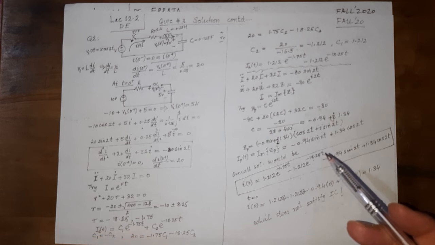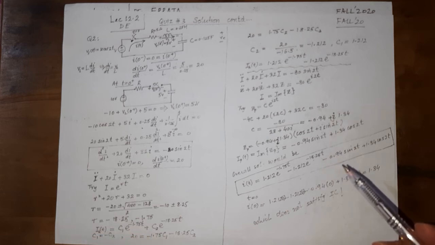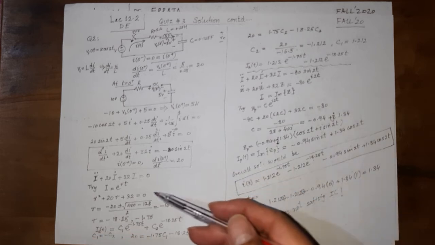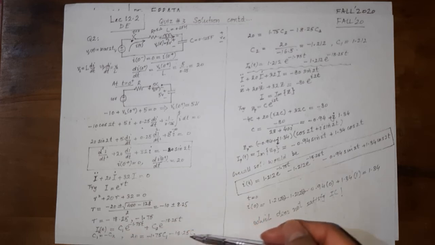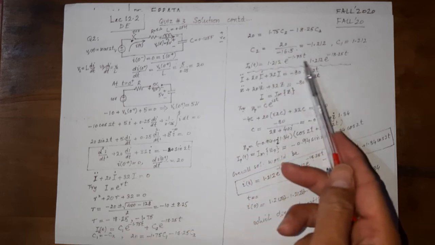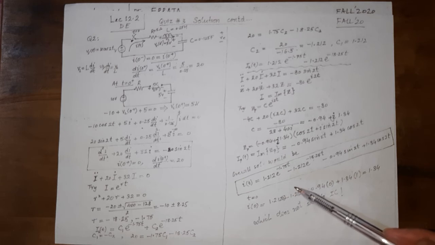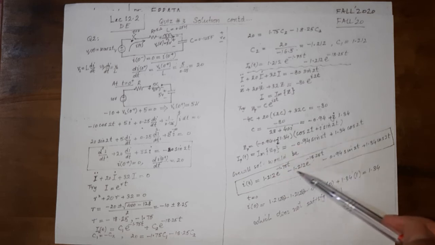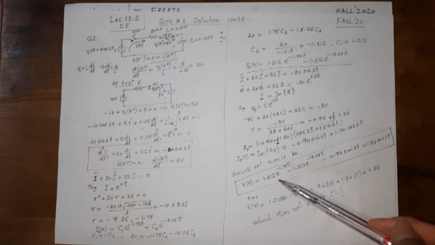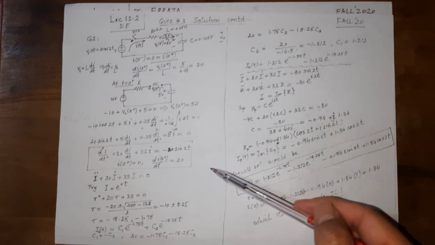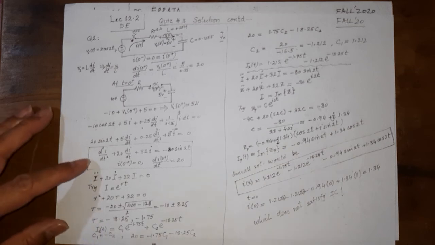And similarly, in this question number 2, obviously finding this C1 and C2 here is what is not required. Instead, we will solve it till the end using C1 and C2 and then put it in the original differential equation and then find what is required.